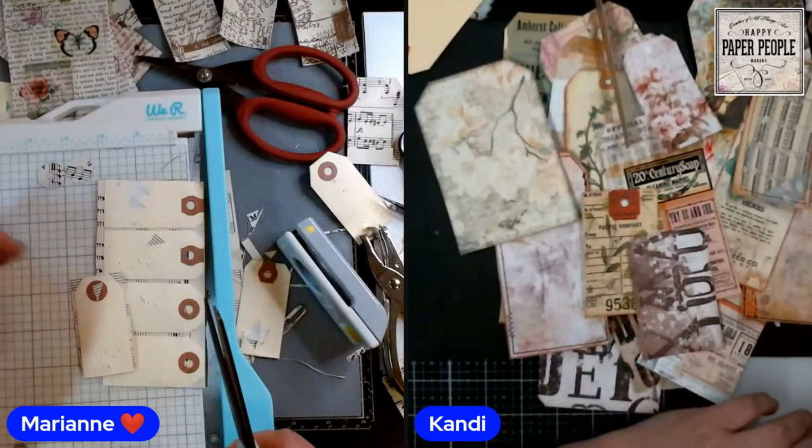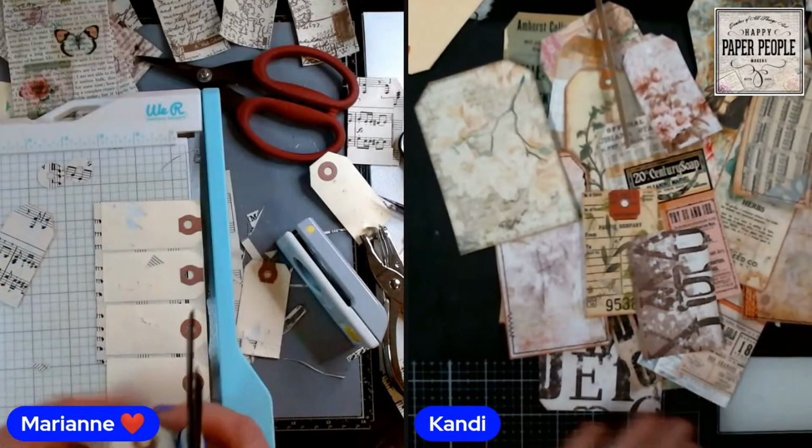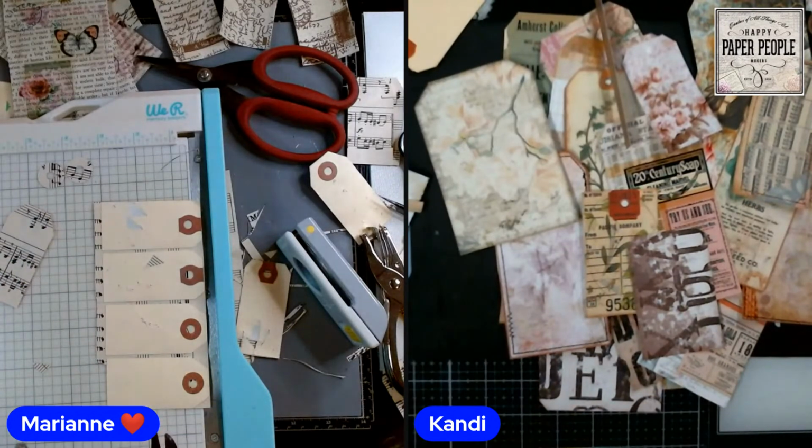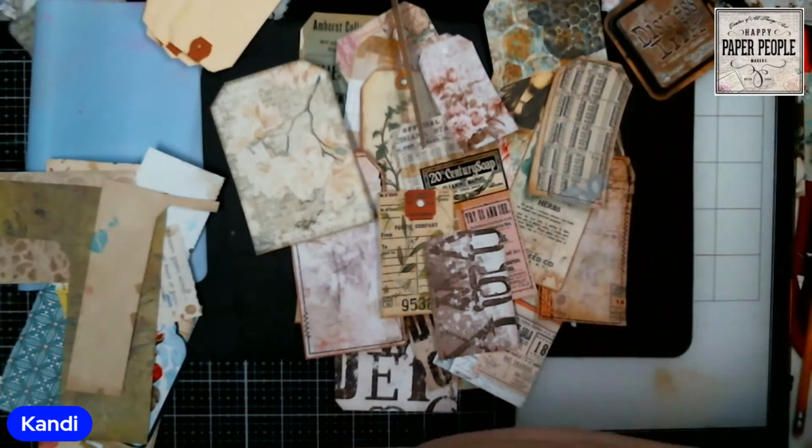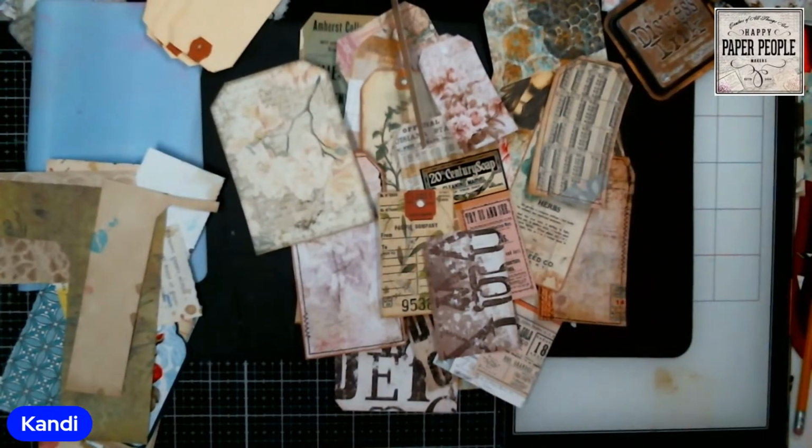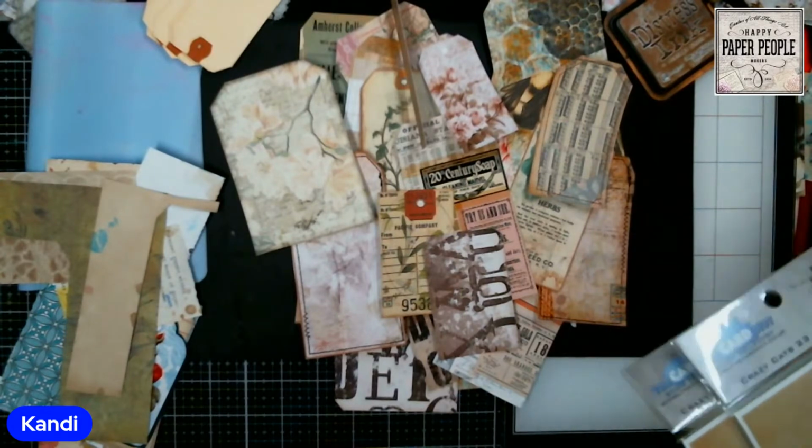Oh, Margie, I got some stamps you've got to see. Yeah, you grab them. I'm going to make you full screen. Where did I put them? She just had them before the live because she showed me. That's funny.